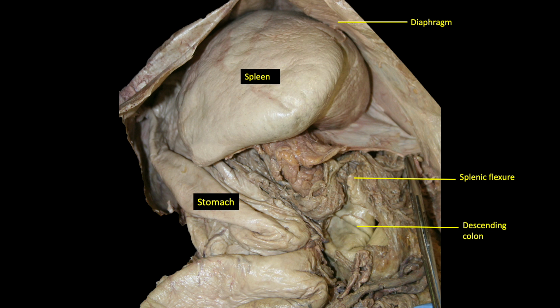Note also that a ligament stretches from the splenic flexure to the diaphragm. This ligament is known as a phrenicocolic ligament and provides a small shelf for the spleen to sit on and not migrate inferiorly into the abdomen.